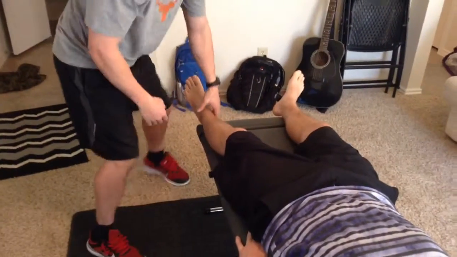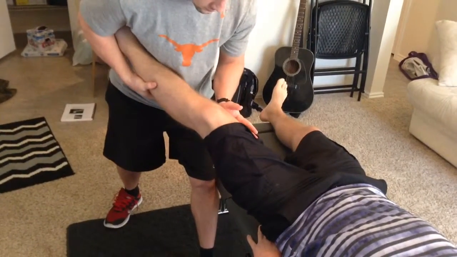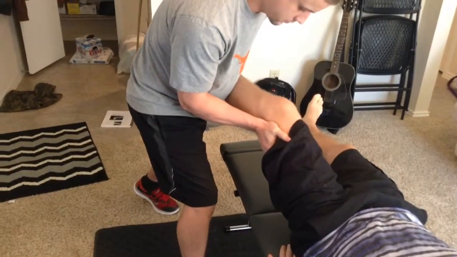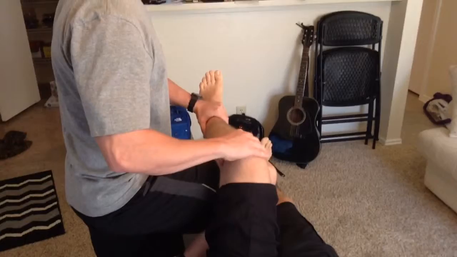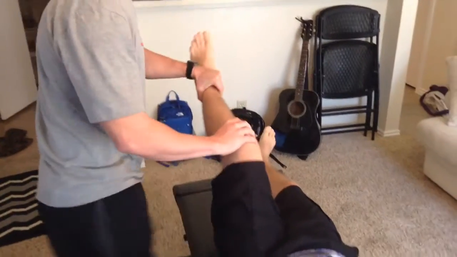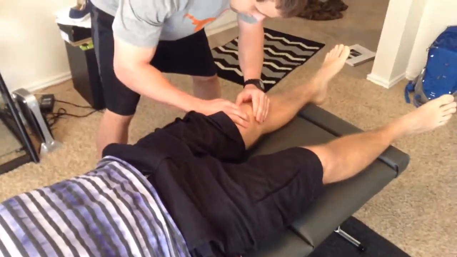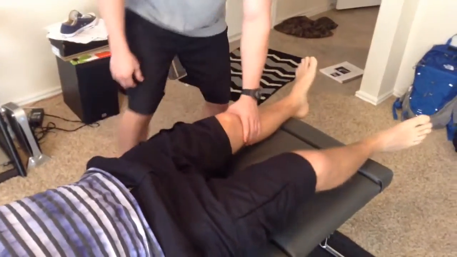Now medial and lateral collateral ligaments. And then internal external rotation of the tibia. Then patella motion. Then he's going to roll over for distraction.